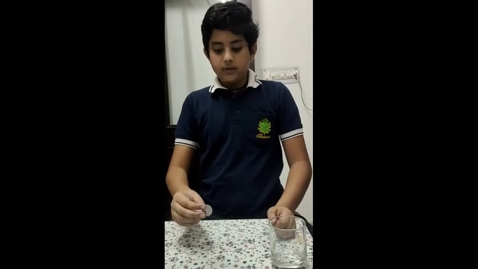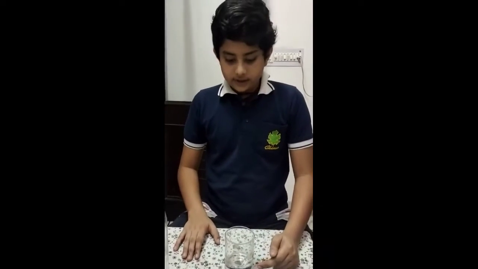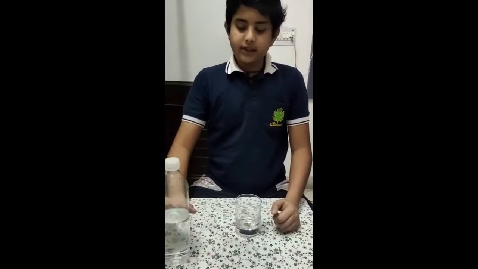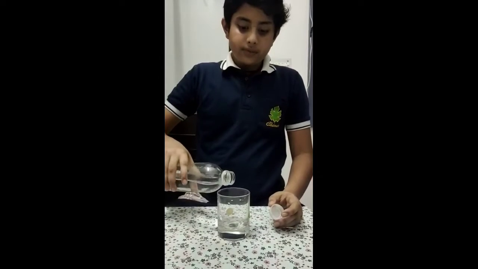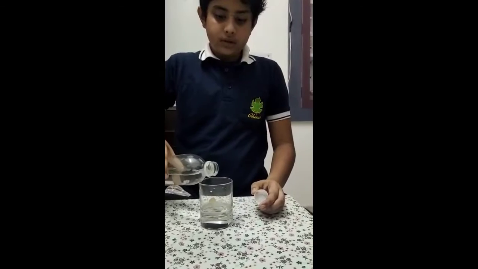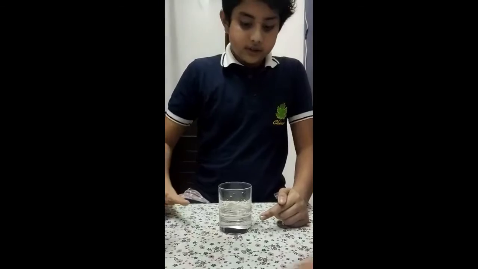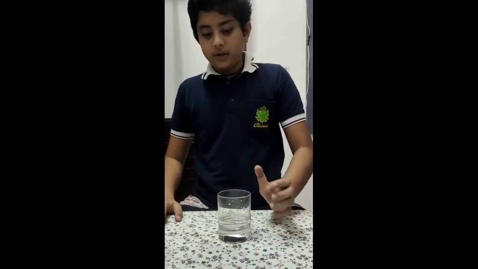So the procedure is, we need to place the coin on the surface and place the empty glass upon the coin. Now you can see that the coin is visible through the transparent glass. But now I am going to pour a little water from the bottle into the glass. And now we can see that the coin has disappeared.